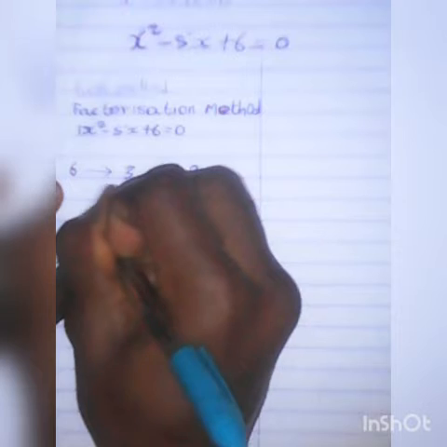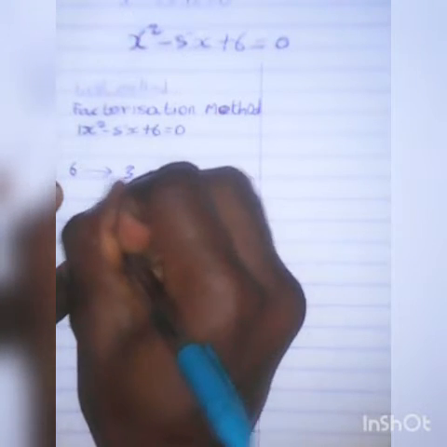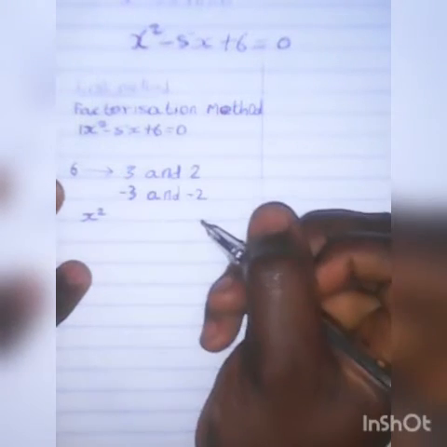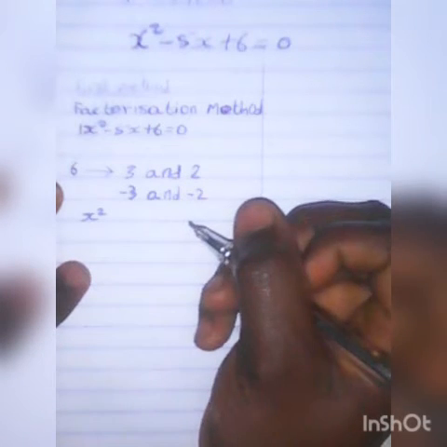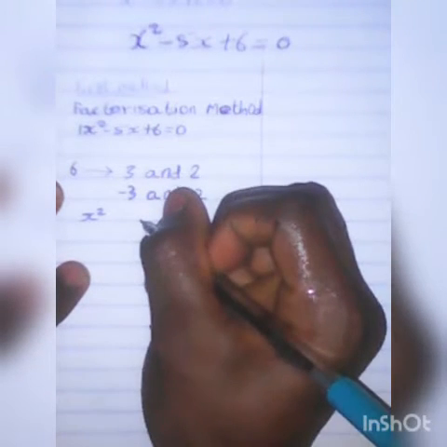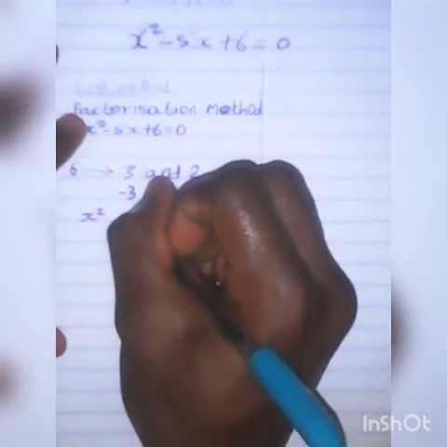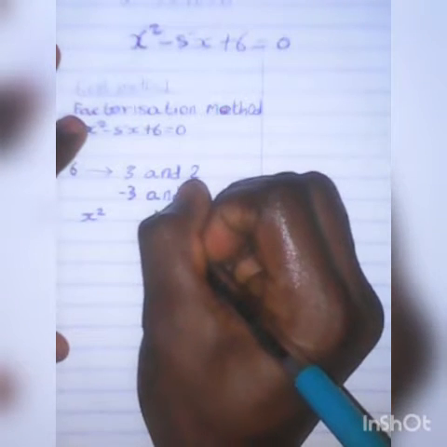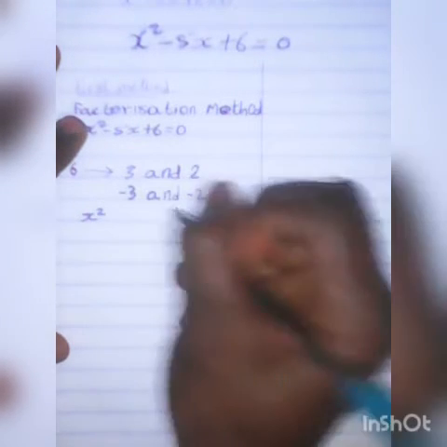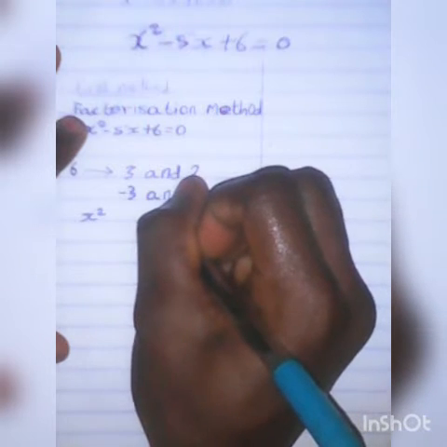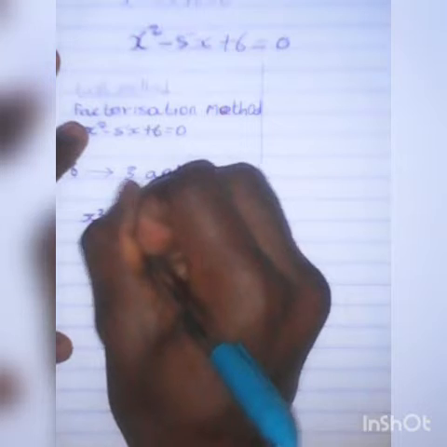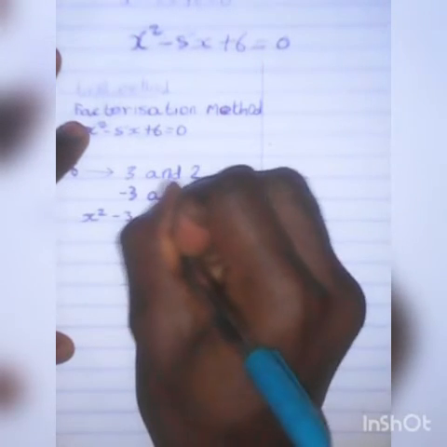So x squared now gives us x squared, then minus 3 and minus 2.